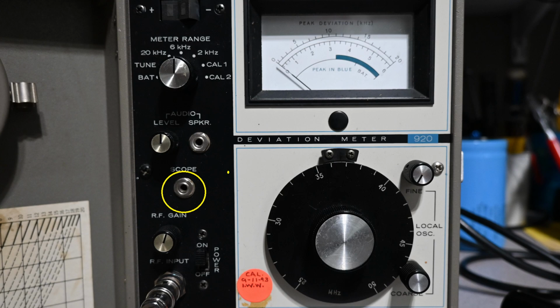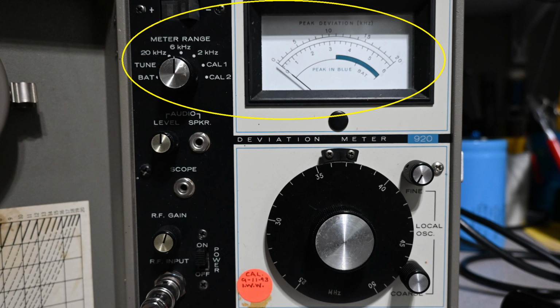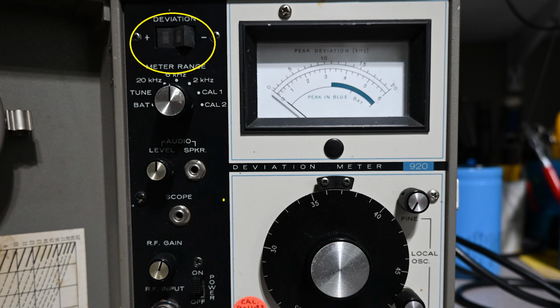Additionally, there is a scope jack for monitoring of non-de-emphasized audio. The peak reading meter measures battery, allows for tuning the local oscillator and gain control, and has ranges of 20 kilohertz, 6 kilohertz, and 2 kilohertz for deviation measurement. The other two settings are for checking the discriminator and the gain of the audio amp. And lastly is a switch at the top of the instrument that allows us to select whether we want to measure the deviation before the carrier or after the carrier.